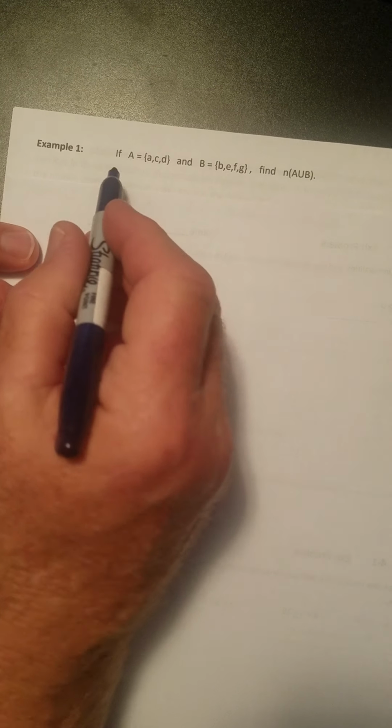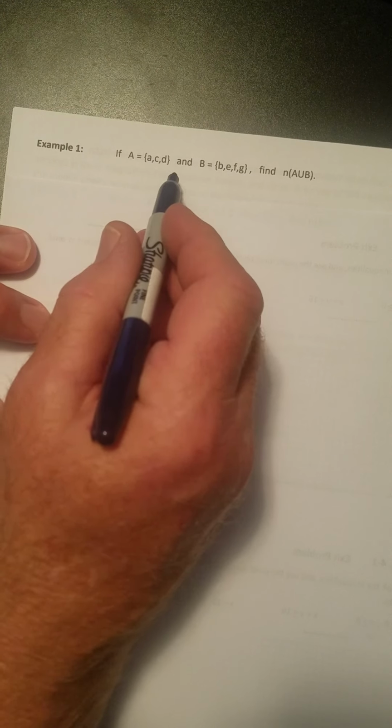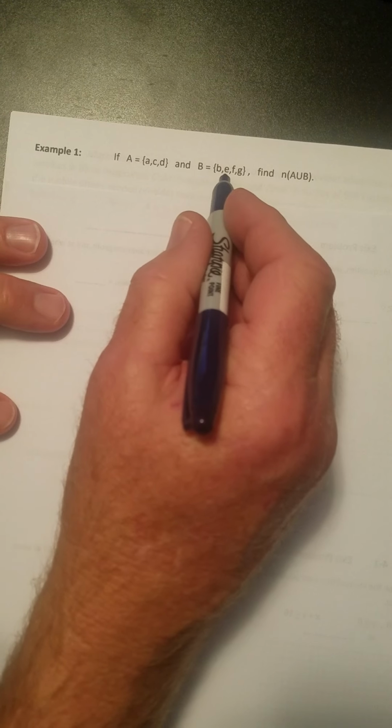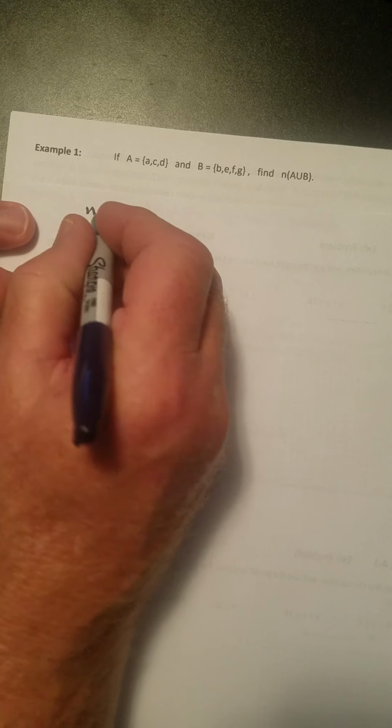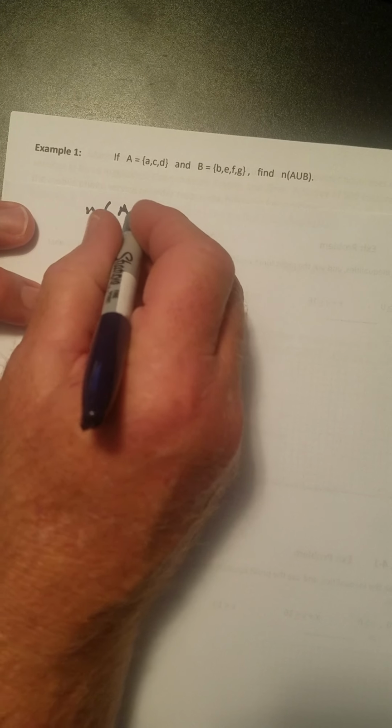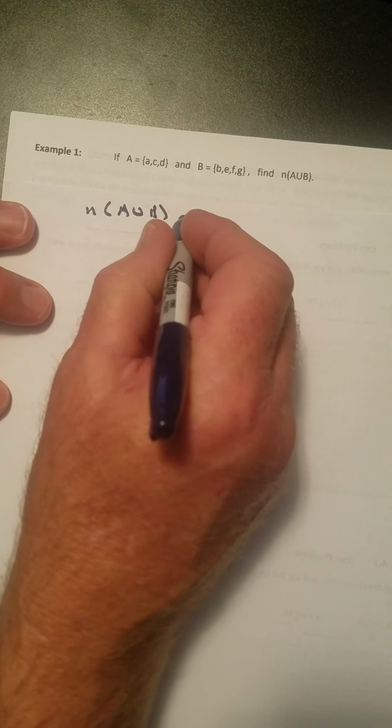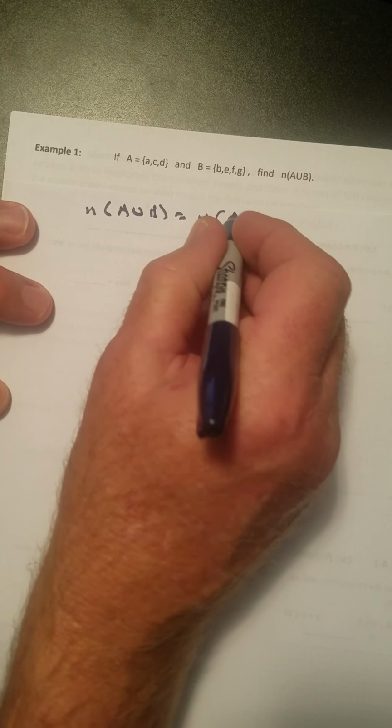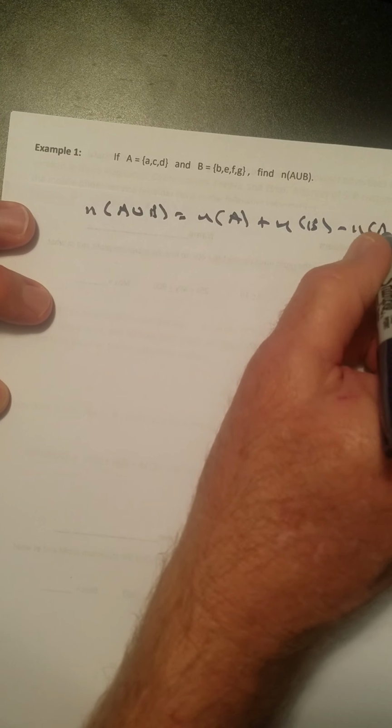So let's go to this example. A has the elements a, c, and d. B has b, e, f, and g. Find the number of A union B. So that formula says to take the number of A union B. If I want to find that, that's the number in A plus the number in B minus the number of A intersect B.